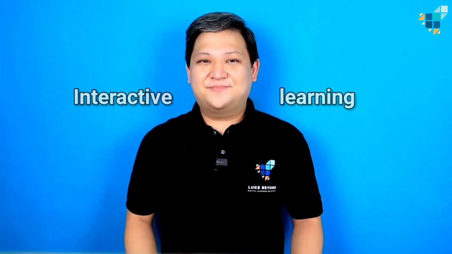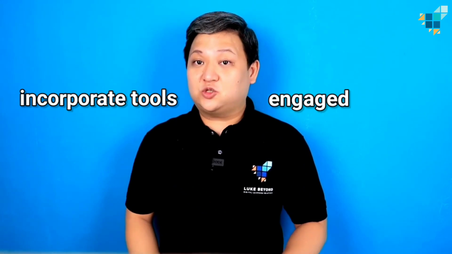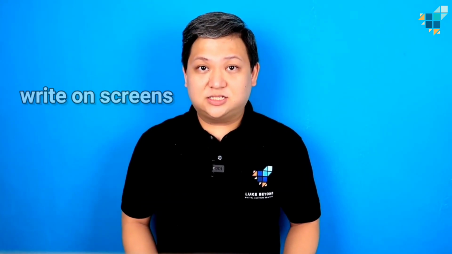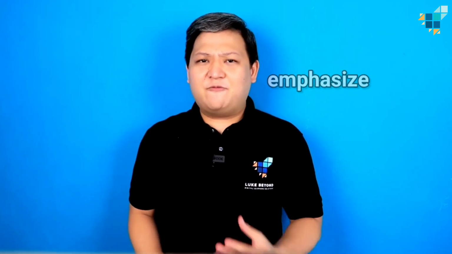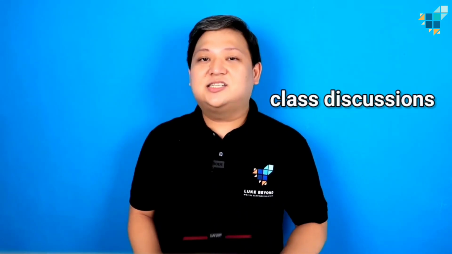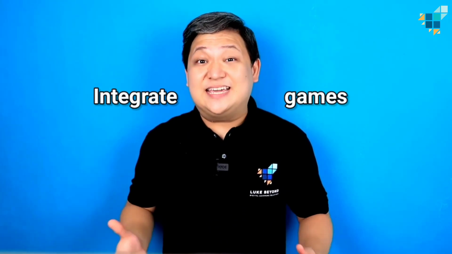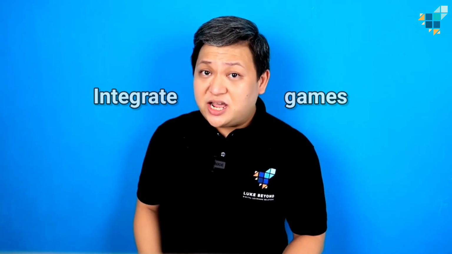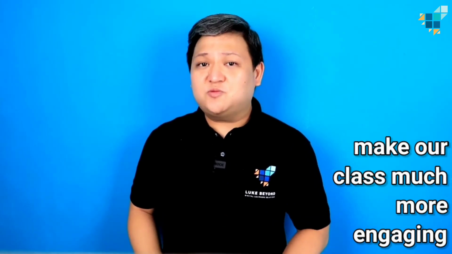Interactive learning. Think of ways how we can incorporate tools para mas maging engaged ang mga students. Aside from projecting your slides or PowerPoint presentations, you and your students can also write on your screens. Mag-annotate. You can use pen tablets, especially if you're a math teacher or need to show solutions or maybe emphasize some parts of the sentences to better improve our class discussions. We can also integrate games, gamify our questionnaires or activities. Sa ganitong paraan, we can make our class much more engaging.